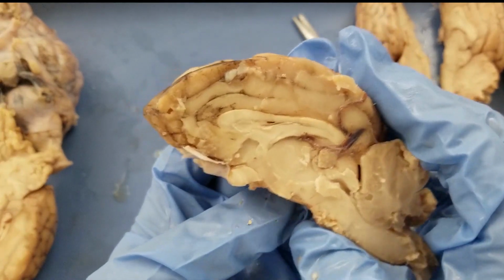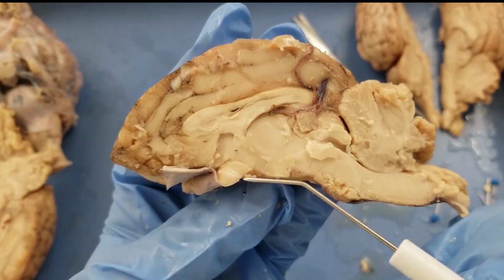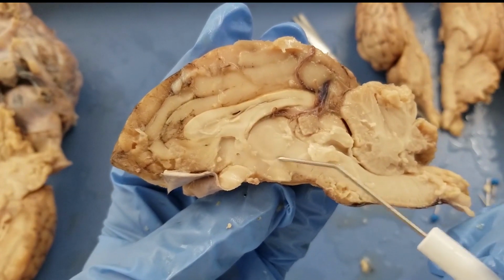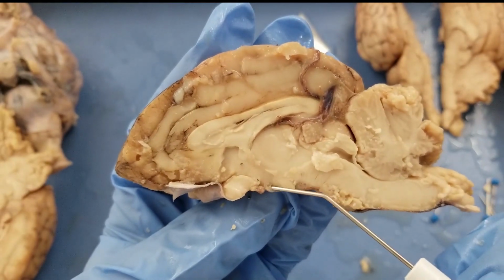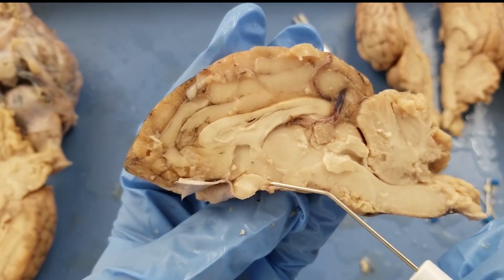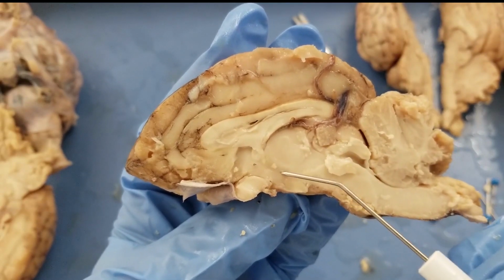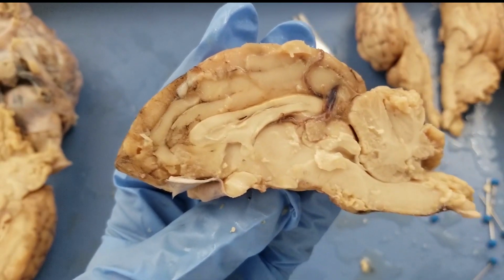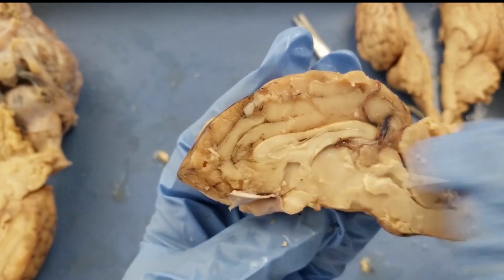The hypothalamus connects the thalamus and the pituitary. So this is the thalamus, and somewhere in here is the hypothalamus. It's hard to see a distinct structure, but it's between the infundibulum, the pituitary stalk, and the thalamus. Hypo means underneath, so hypothalamus.